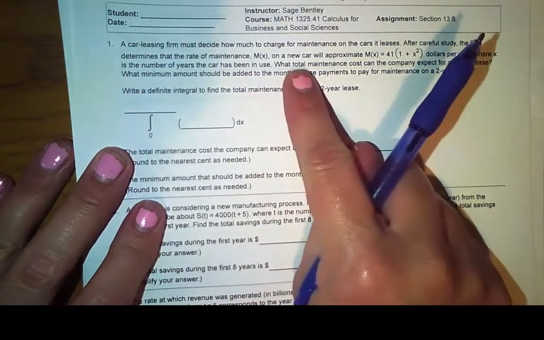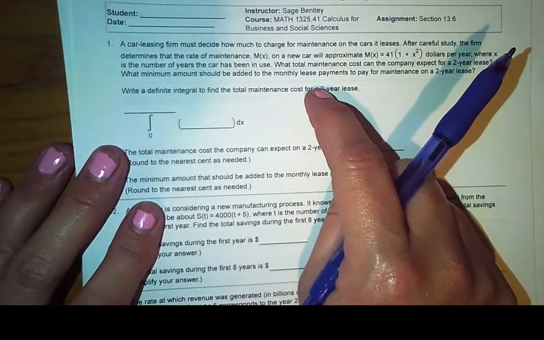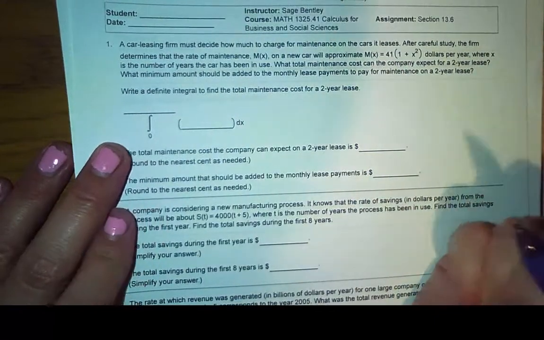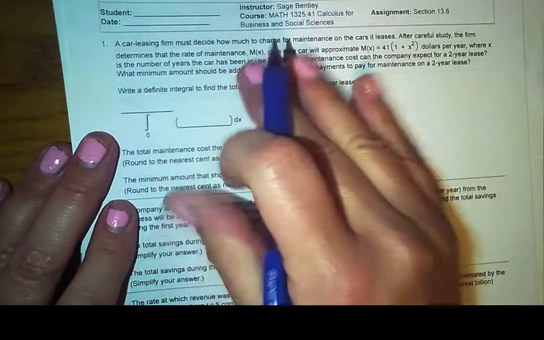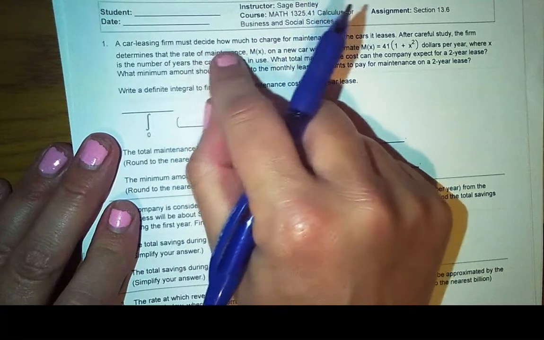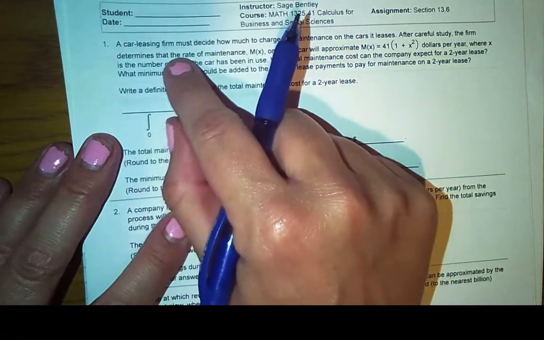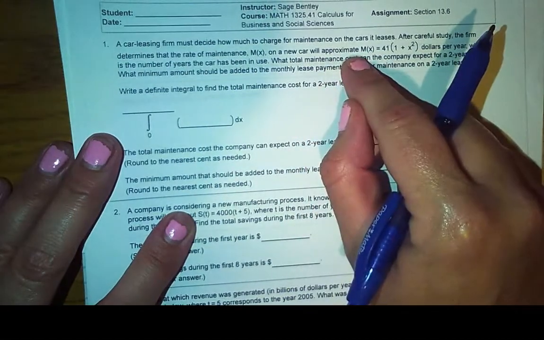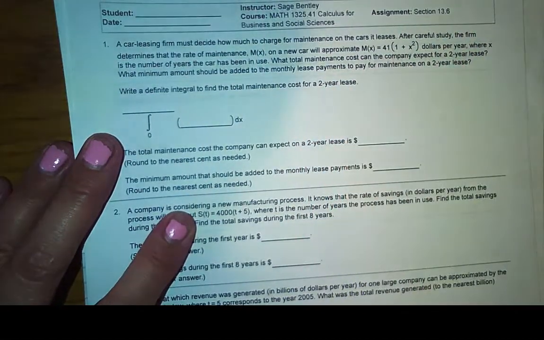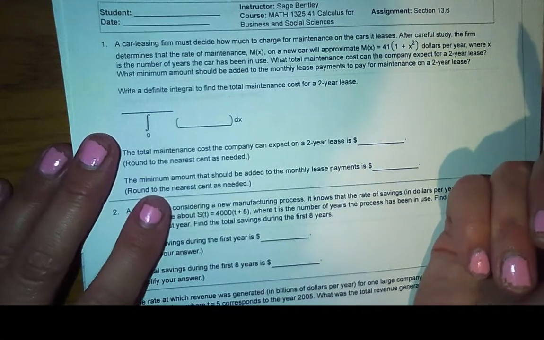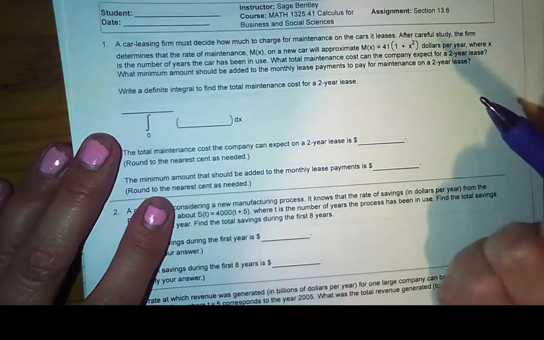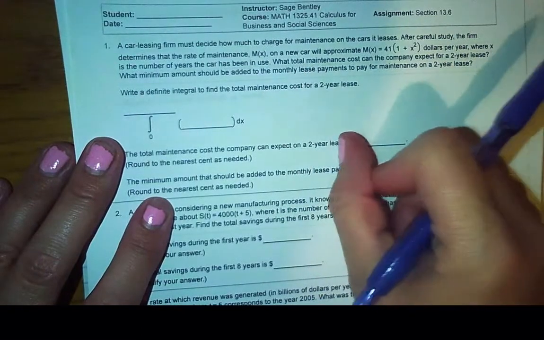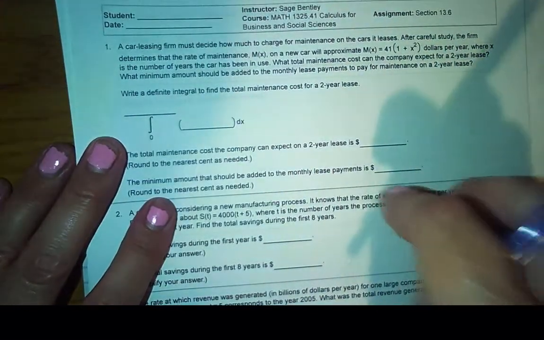A car leasing firm must decide how much to charge for maintenance on the cars it leases. After careful study, the firm determines that the rate of maintenance, so remember a rate of change would be the derivative, m of x on a new car will approximate m of x equals 41 times 1 plus x squared dollars per year. X is the number of years the car has been in use. What total maintenance cost can the company expect for a 2-year lease?